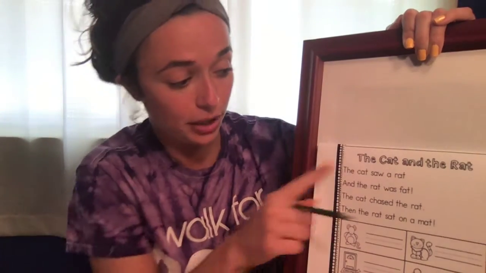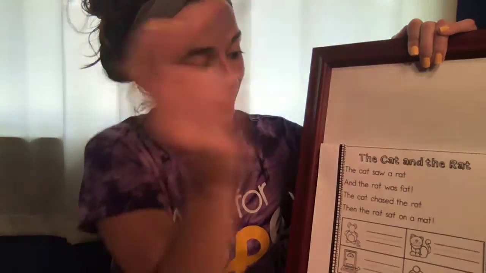Are there any at word family words in our title? The cat and the rat. I can find 2. I'm going to underline cat, and I'm going to underline rat. I know both of them belong to my at word family because they end in the letters A, T. And they have the same sound, which is at. They rhyme. Let's keep reading.